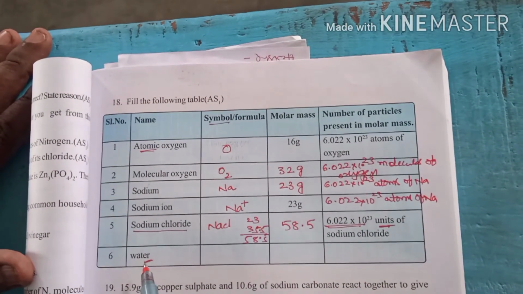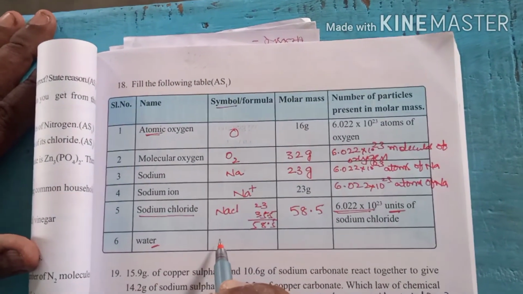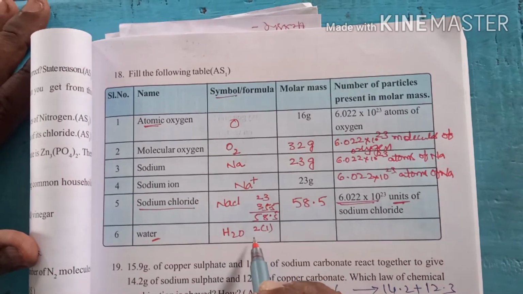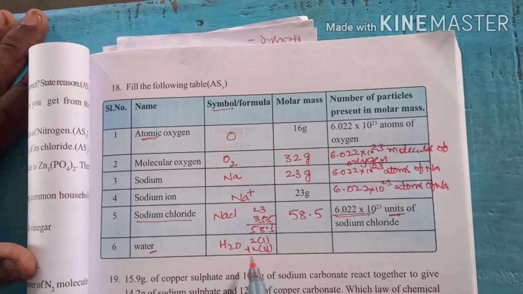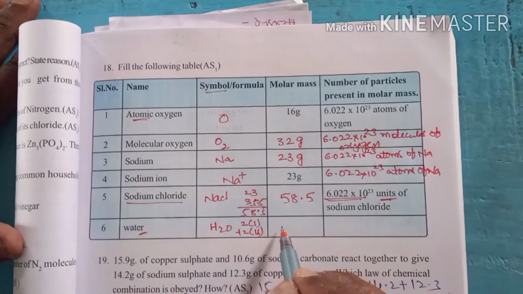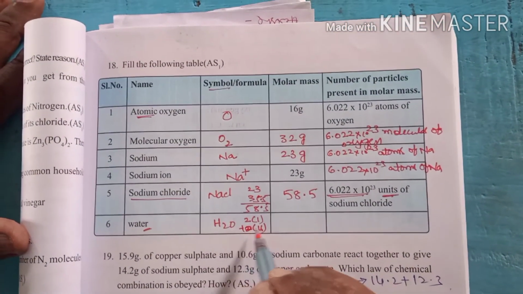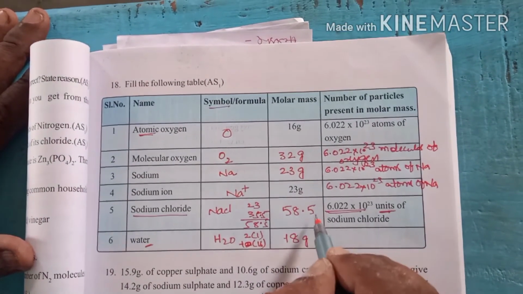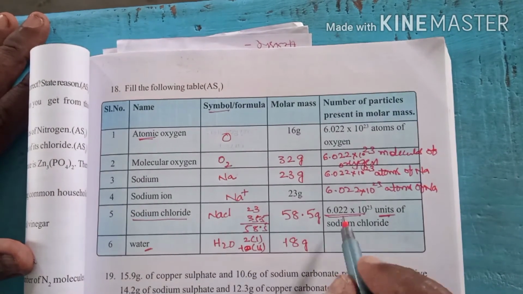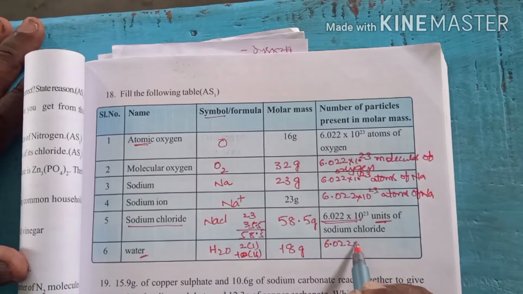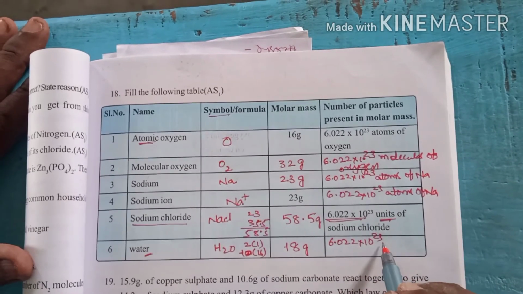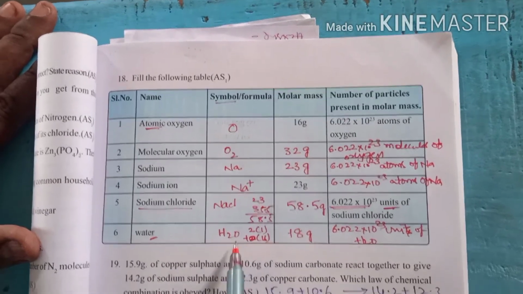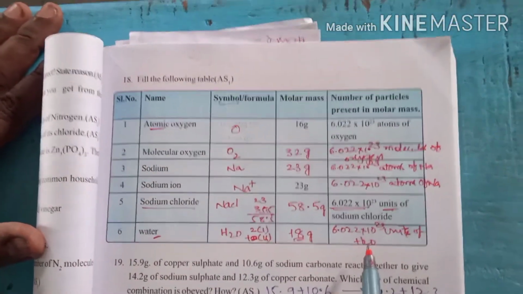Come to the next one, water. Water formula is what? H2O. Here 2 atoms of hydrogen, that is 2 of 1 plus 1 of 16. 2 of 1 is 2, 16 for 1 atom of oxygen, that is 18. Now totally it becomes 18 grams. 18 grams of water contain 6.022 into 10 power 23 units of H2O. Why? Because 18 grams is 6.022 into 10 power 23.